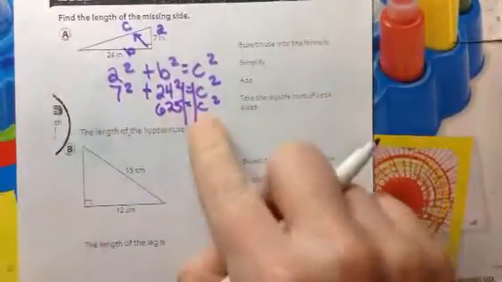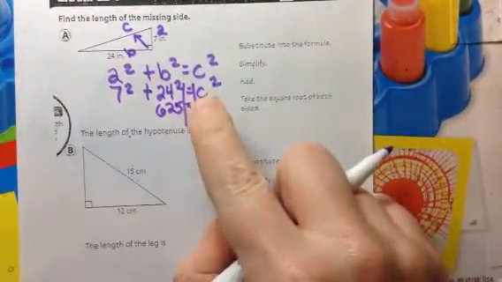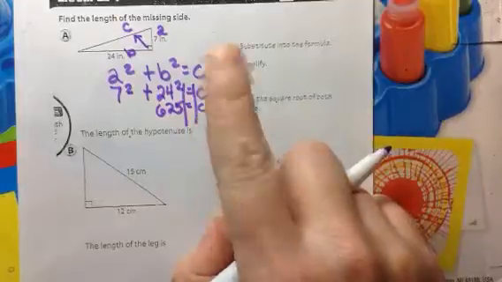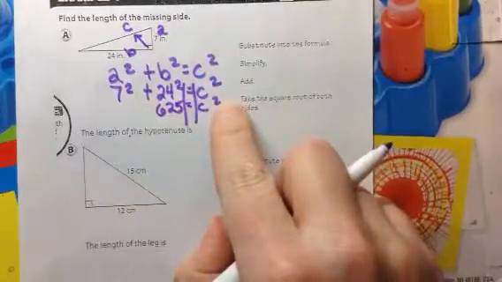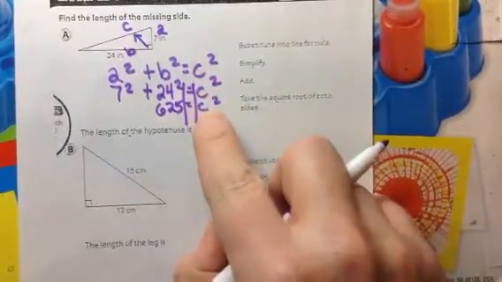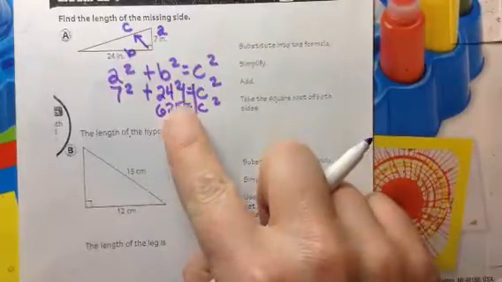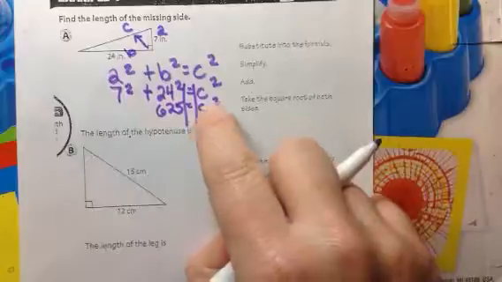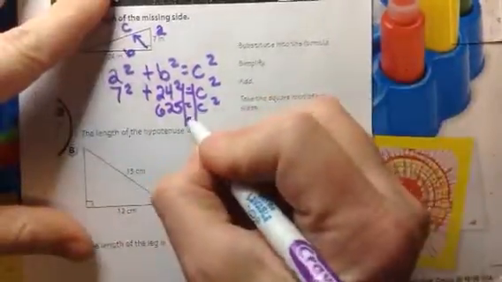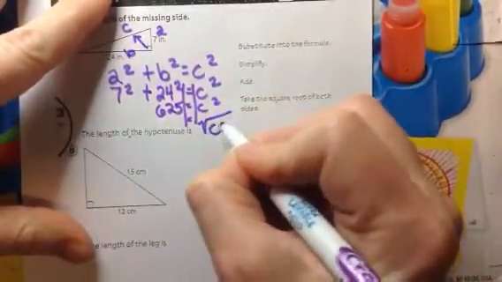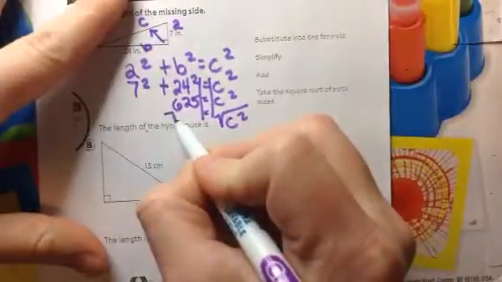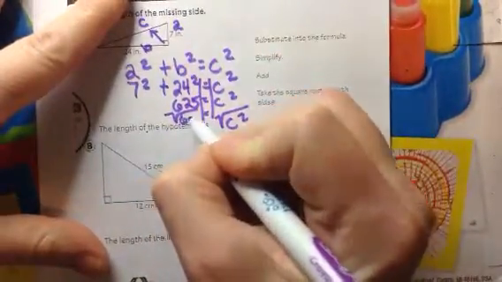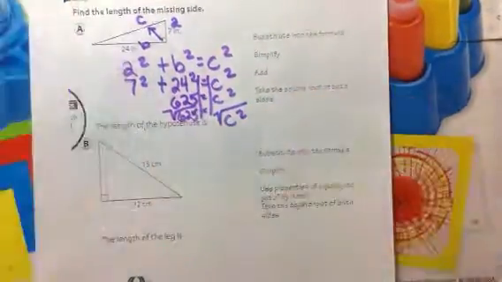Now, I'm trying to figure out some number times itself, because that's what a squared does. Some number times itself is 625. So the opposite or the inverse operation of a squared is going to be to take the square root. So I've got to take the square root of 625.